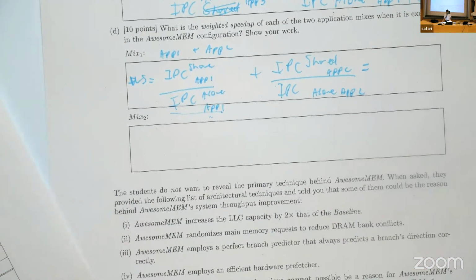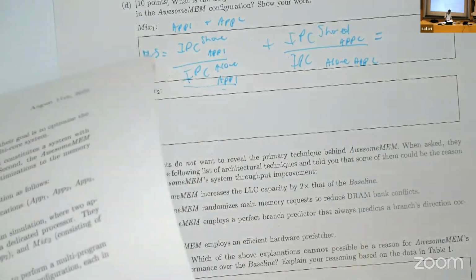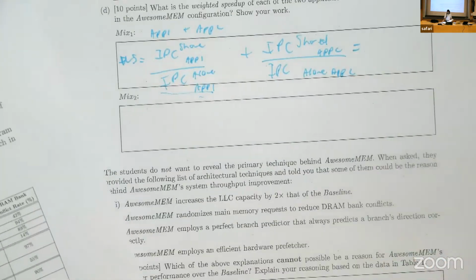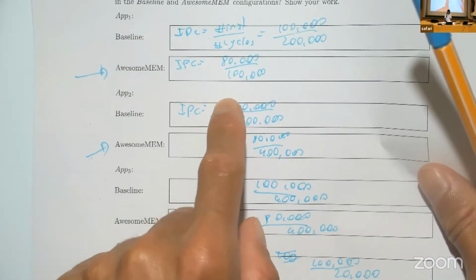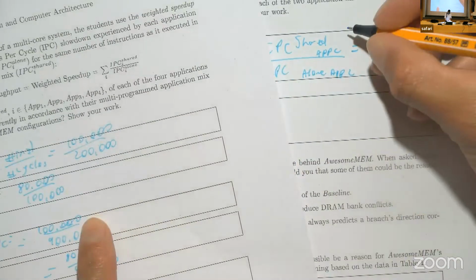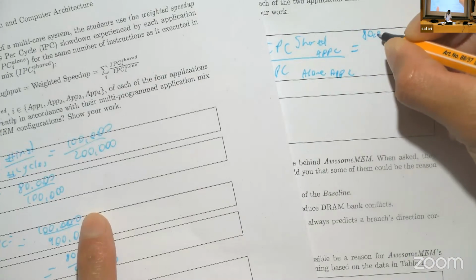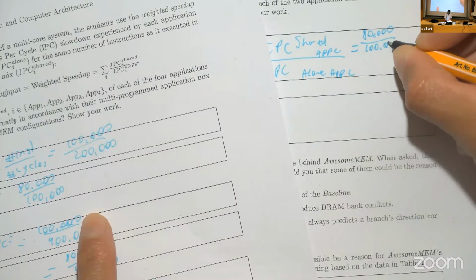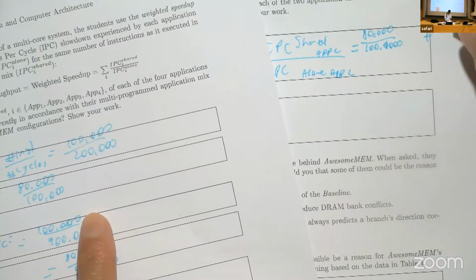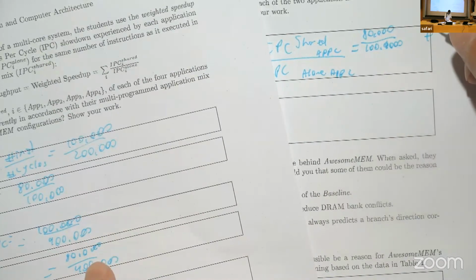I'm going to do this one just because it might be confusing. The IPC shared of app1 that we calculated before is 80,000 divided by 100,000. And for app2 it is 80,000 divided by 400,000.